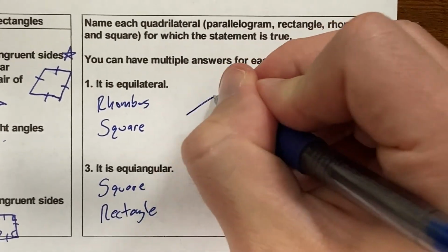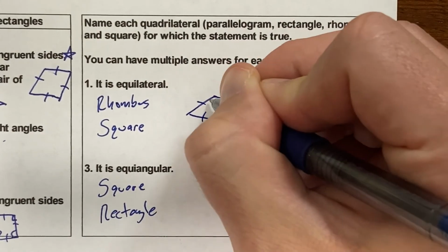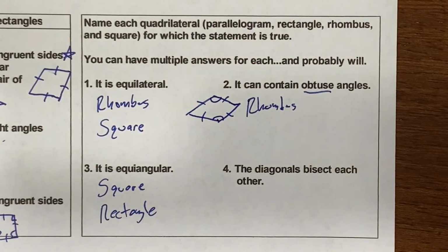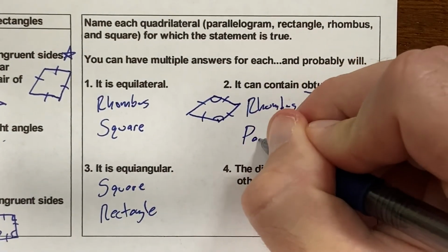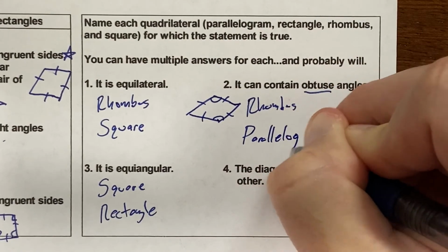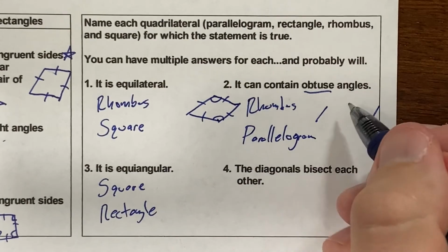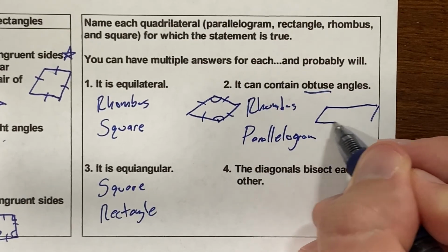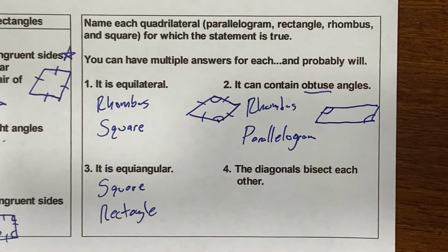Because we could draw it like this. All 4 sides are the same. That thing's bigger than 90. And it says parallelogram up here, so we could say a parallelogram. If we had opposite sides parallel like this, then that would be obtuse. Those would be greater than 90 degrees.